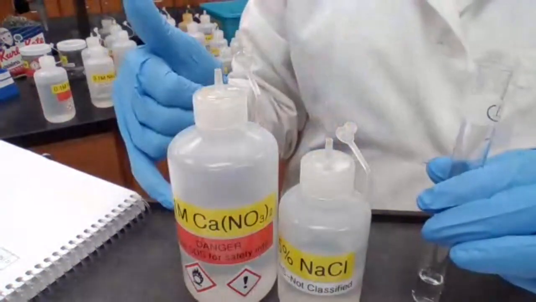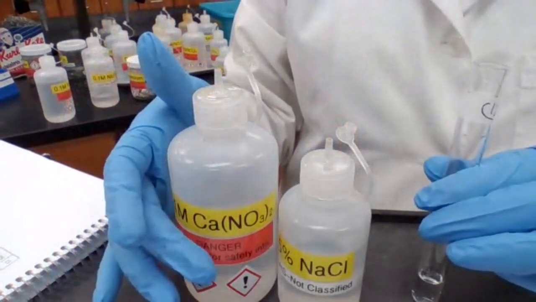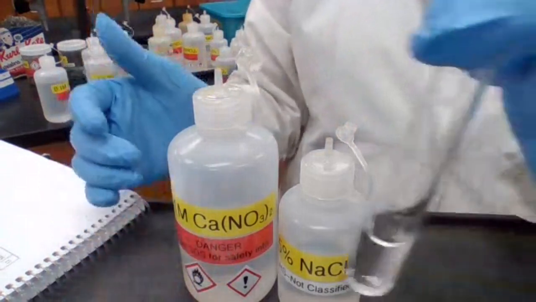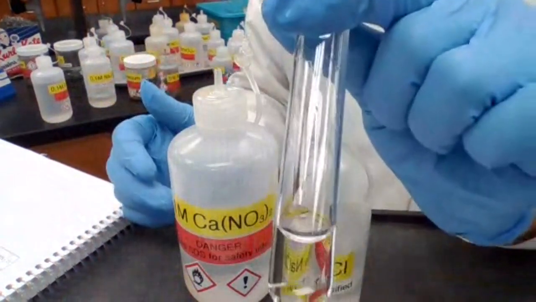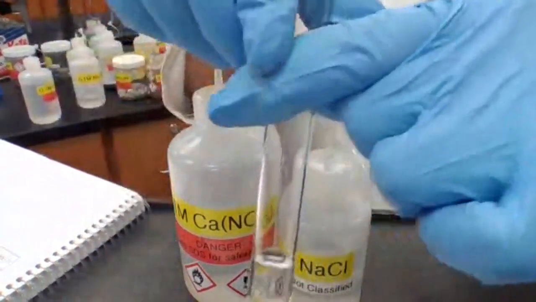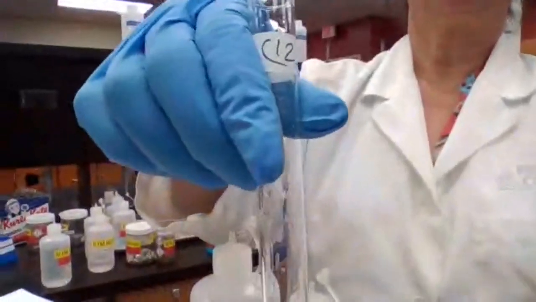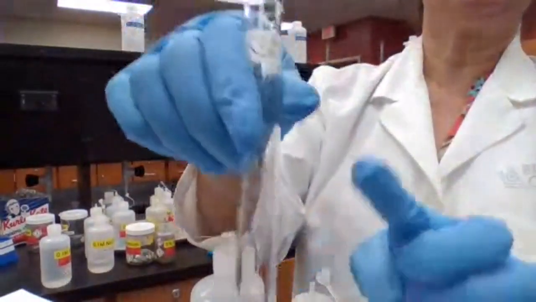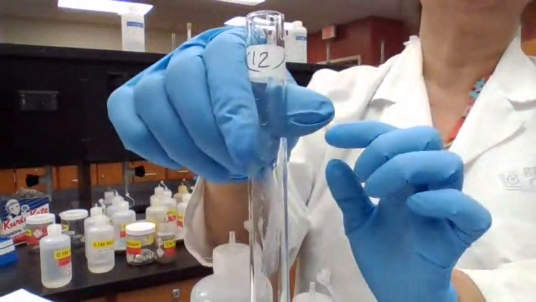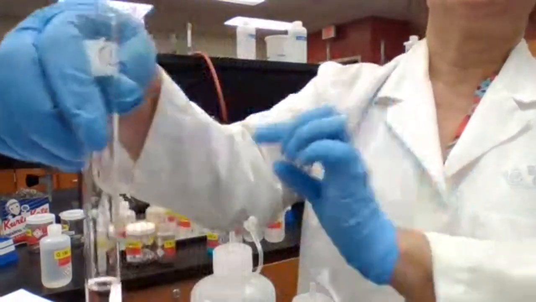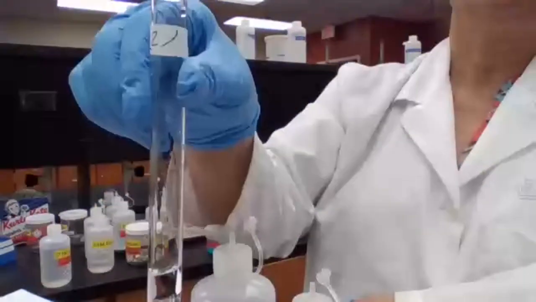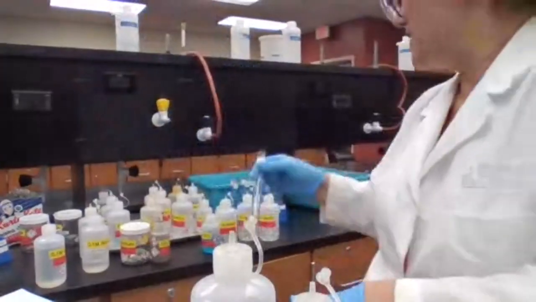So calcium chloride is soluble and sodium nitrate is soluble. That's why you get a clear solution, no reaction. So for test tube number 12, there is no precipitate, no reaction.